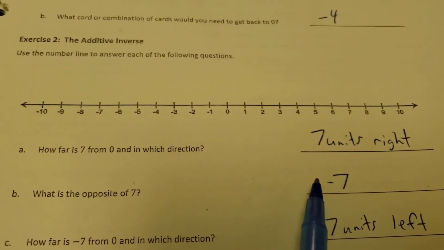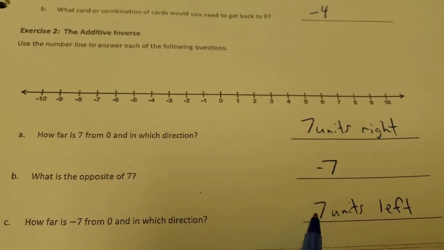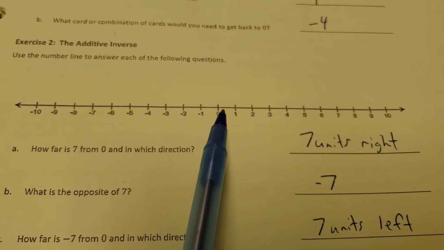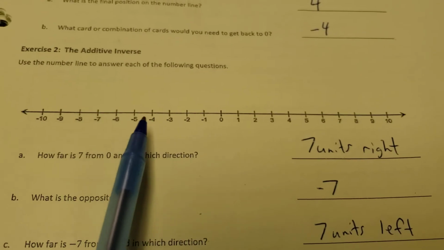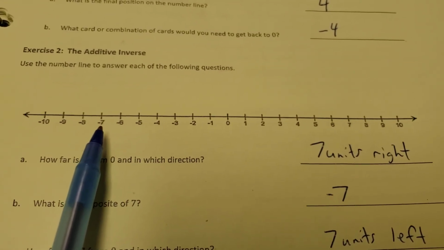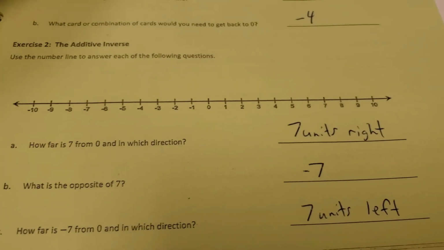What's the opposite of 7? -7. How far is -7 from 0, and which direction? Well, start with 0, and I have to move left 7 units. So 7 units to the left.